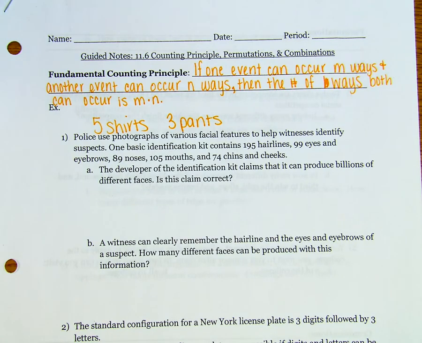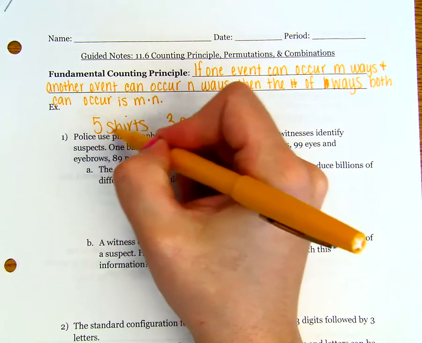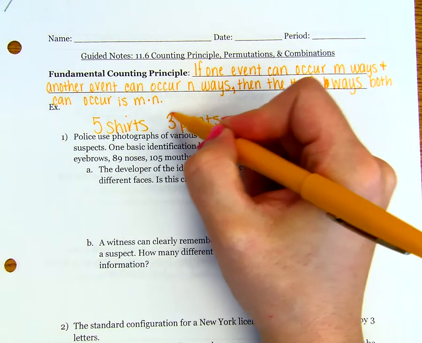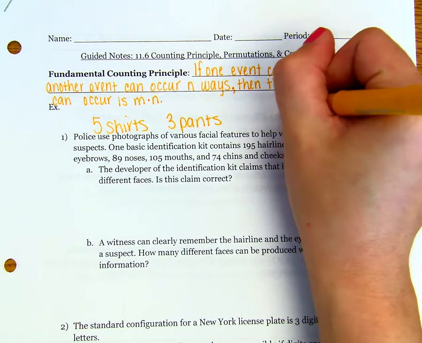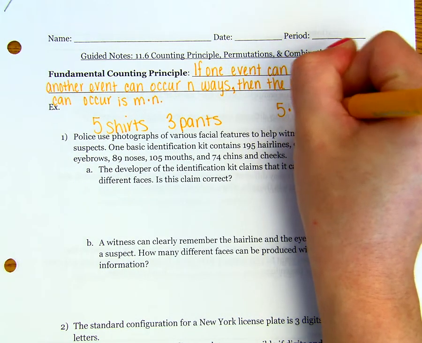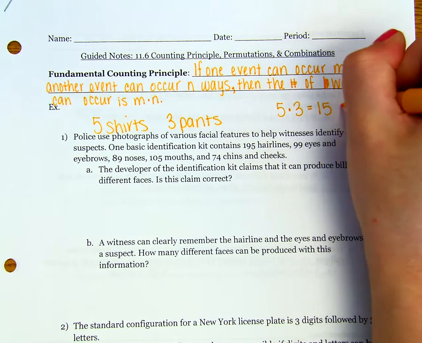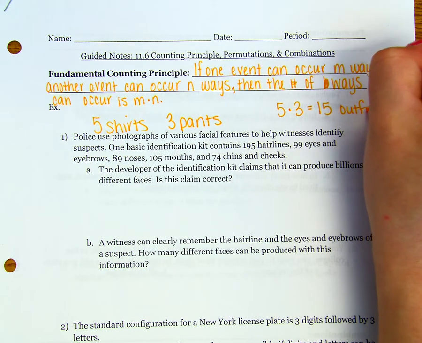We can figure out how many outfits we can wear. This is the event M, this is the event N. So the number of ways they both can occur is M times N. So we would do 5 times 3, and that would give us 15 outfits.